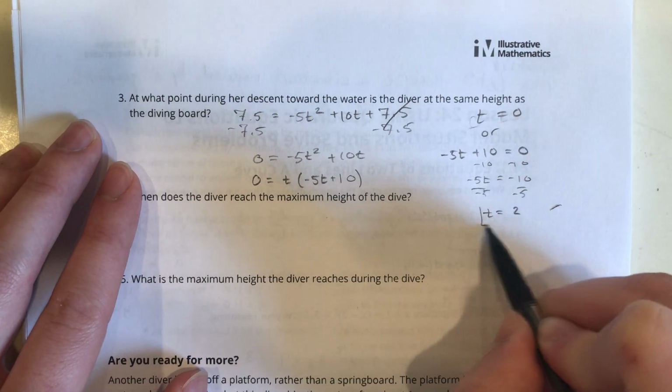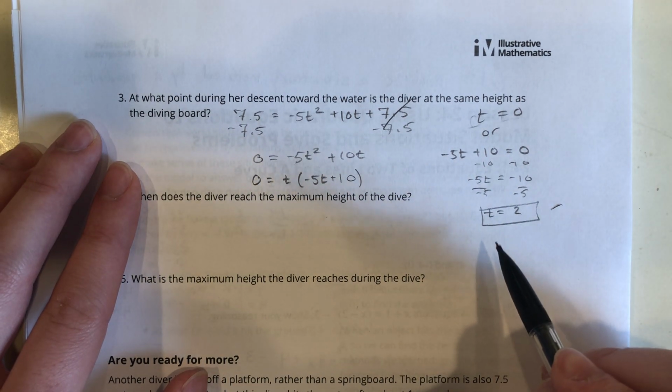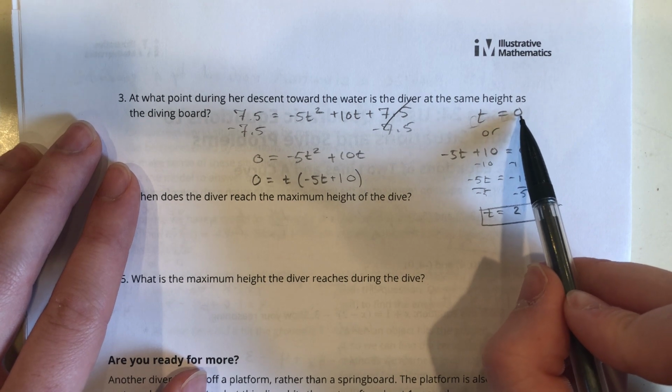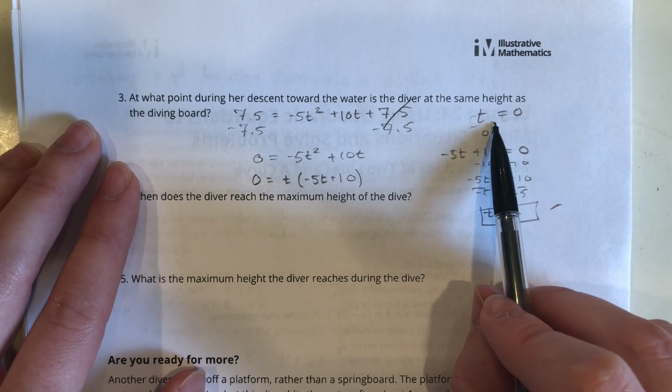So, after 2 seconds, her height is the same as the height of the diving board. Why does that make sense? Well, when she hasn't jumped yet, she's standing on the diving board, so that makes sense that she'd be at the same height as the diving board.